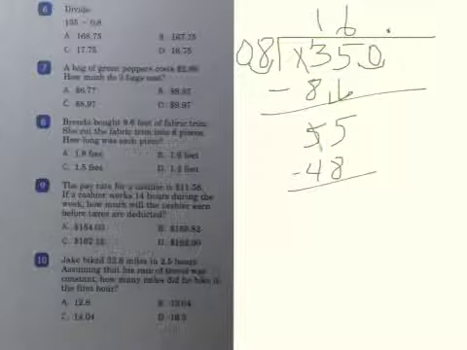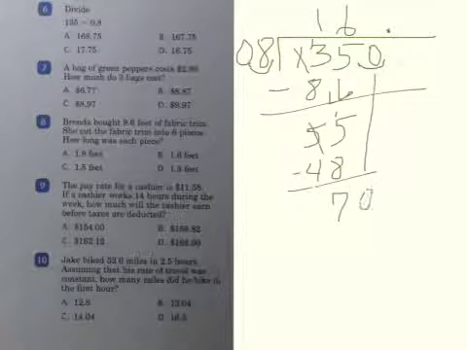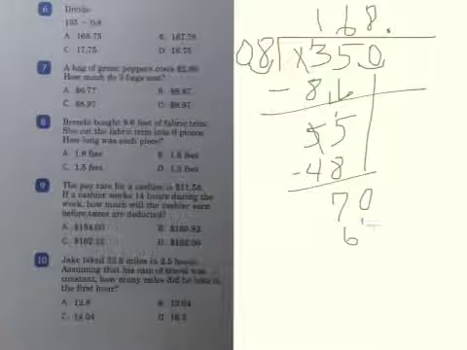5 will not subtract, so we'll divide. So we'll say 15 minus 8 is going to give us a 7, and so we're going to bring down our 0 here. 8 will divide into 70 8 times. So 8 times 8 is 64. Subtract. 6.